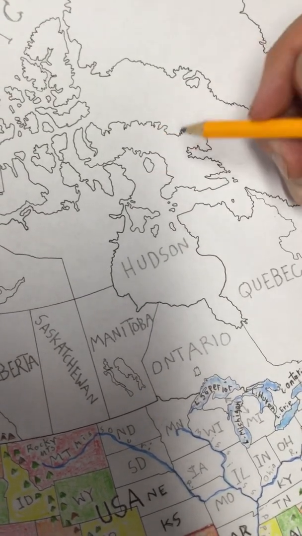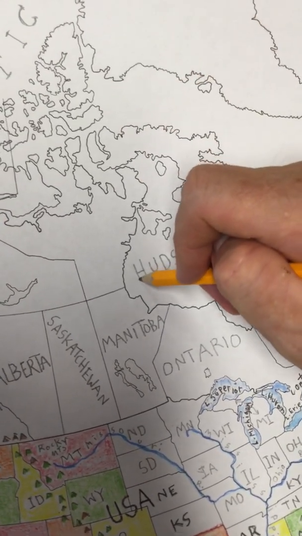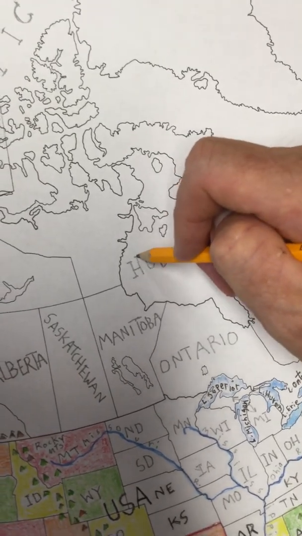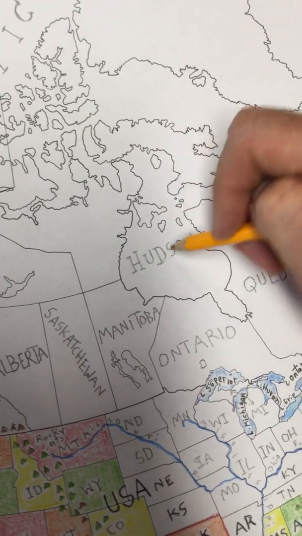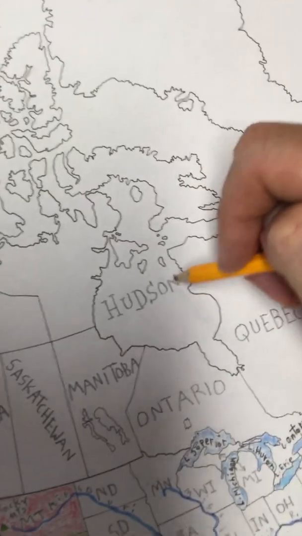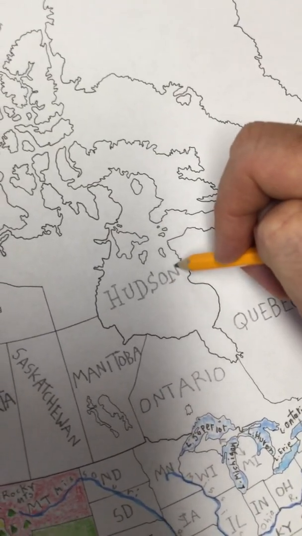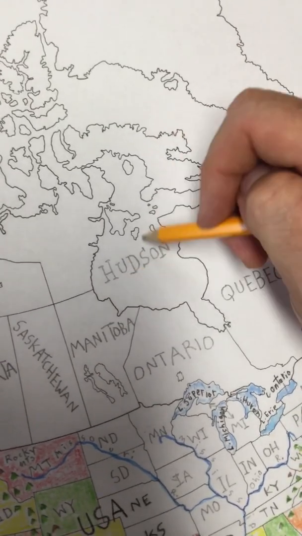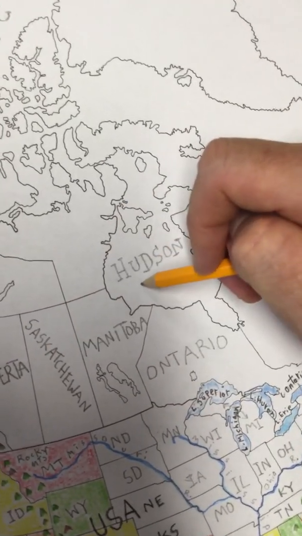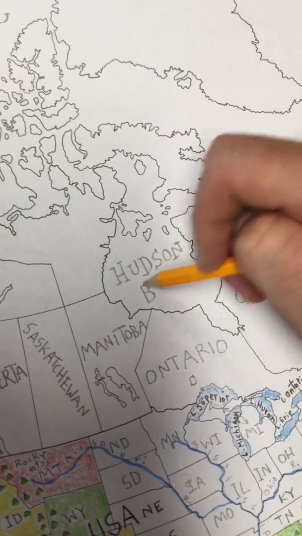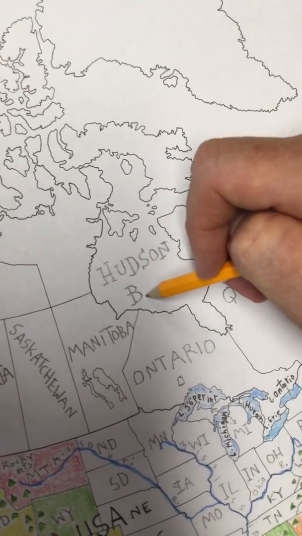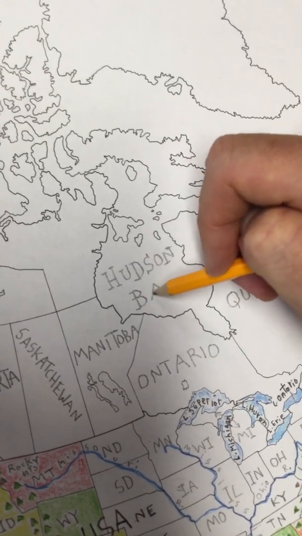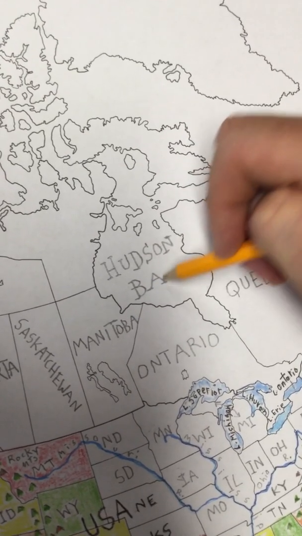Because it's a water body, remember how we put those little decorative marks on the letters? Go ahead and do that. That makes it stand out from the land areas. Hudson Bay.